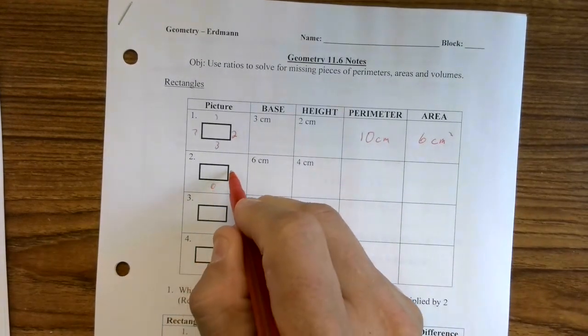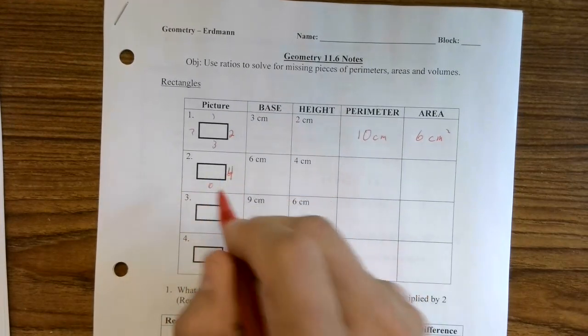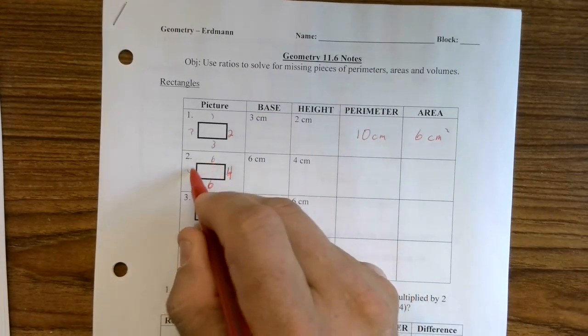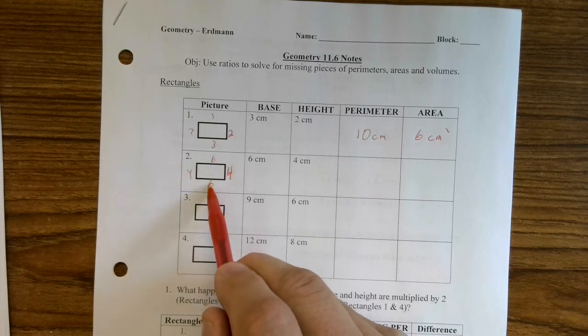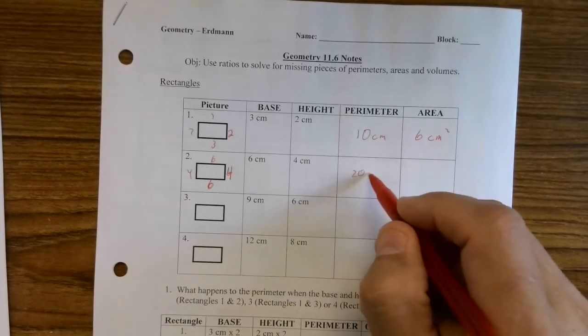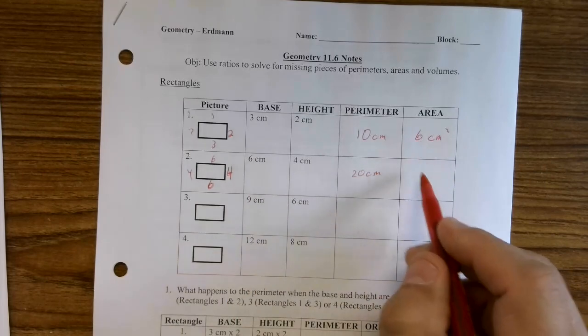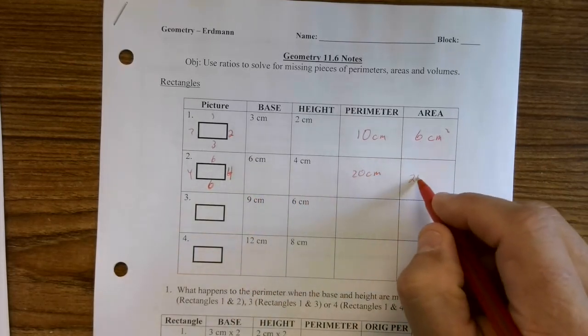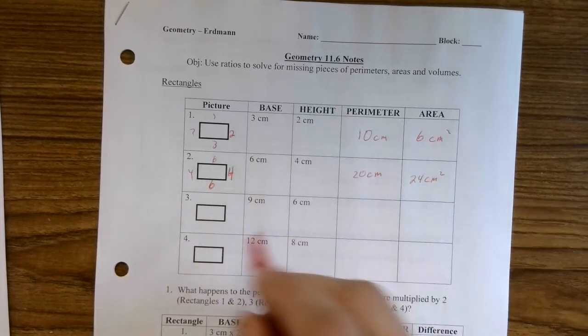Now we have one that's 6 by 4. What is the perimeter? 6 plus 6 is 12, plus 8 is 20 centimeters, and then our area would be 6 times 4, or 24 centimeters squared.